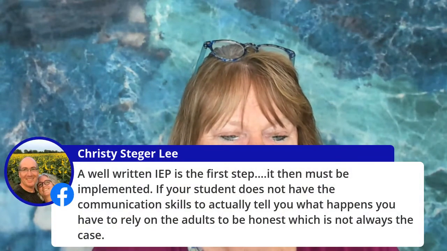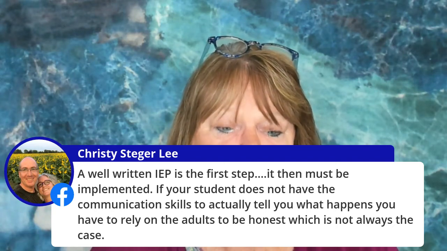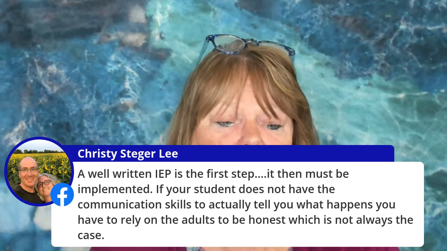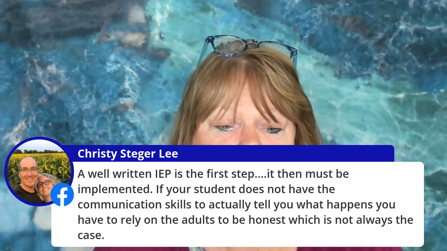Christy says a well-written IEP is a first step. It then must be implemented. Exactly. If your student does not have the communication skills to actually tell you what happens, you have to rely on the adults to be honest, which is not always the case.